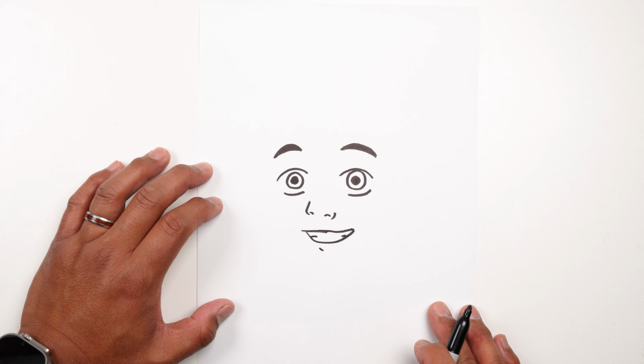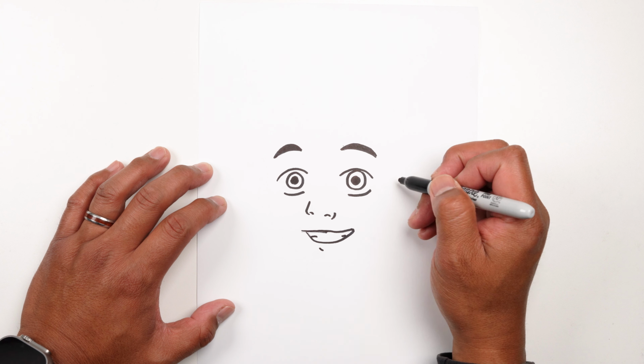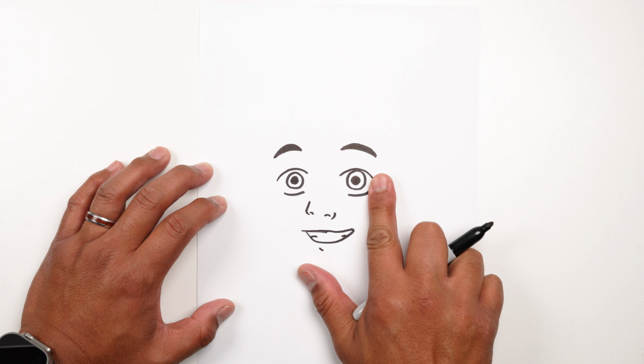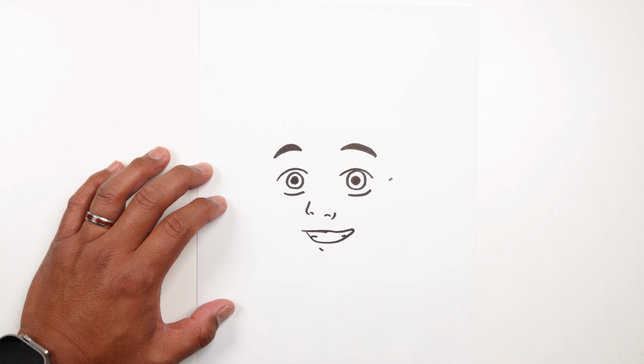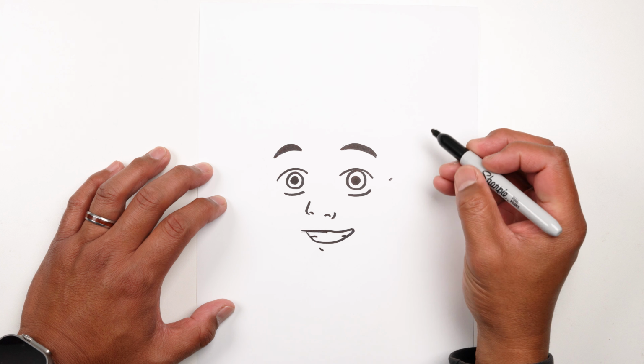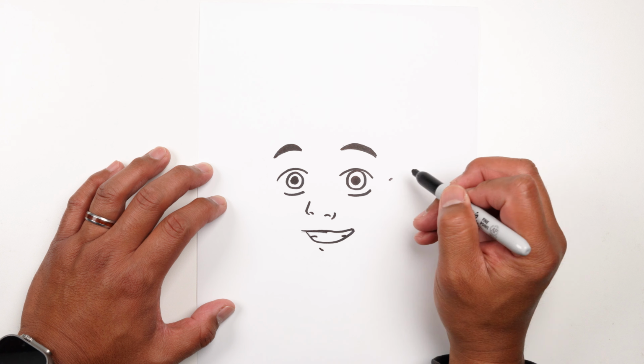So now let's actually work on his head. About a finger's width apart from the eye, I'm going to start the top of the ear. For his ear, I'm probably going to do like this backwards C shape.